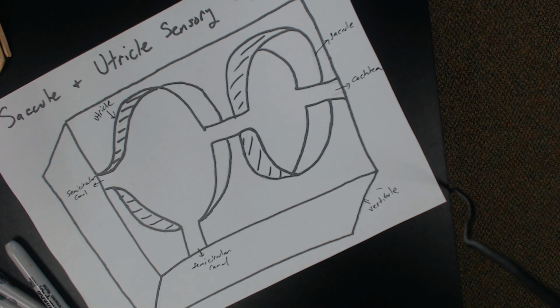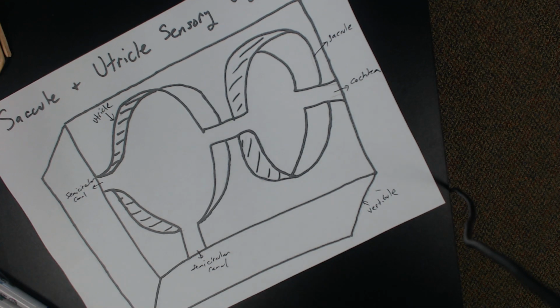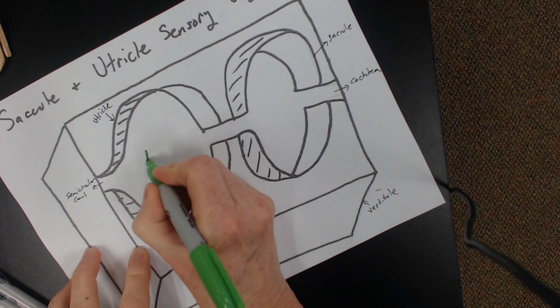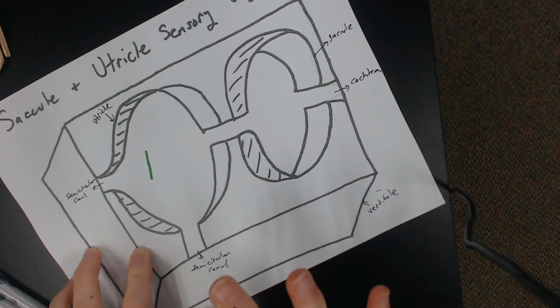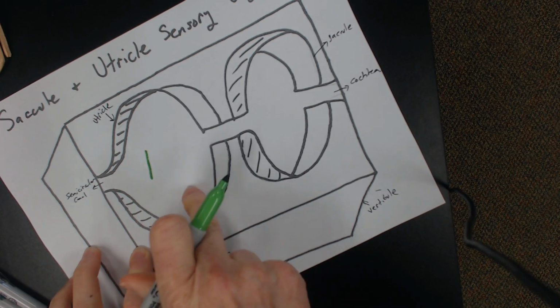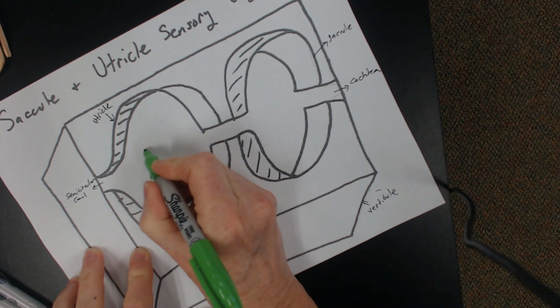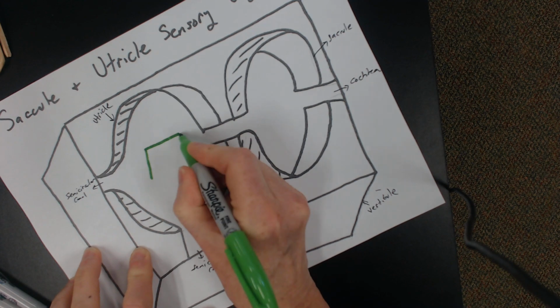All right. Now, the first thing that we're going to draw is going to be the sensory organs in the utricle. To draw the sensory organs for the utricle, we can start with the sensory organ for the utricle, which exists on the bottom of the pool here. So I'm drawing it on the bottom of the pool. Start with this.